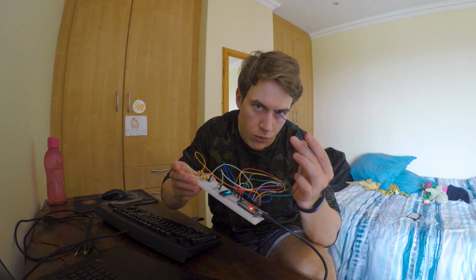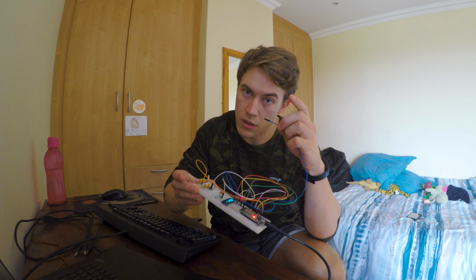So that's literally what this wire here is. When you press the button, it registers a different value to when the button is not pressed, and using that constant difference in values, you can determine whether the button has been pressed or not. And I use that to change the states of the system.